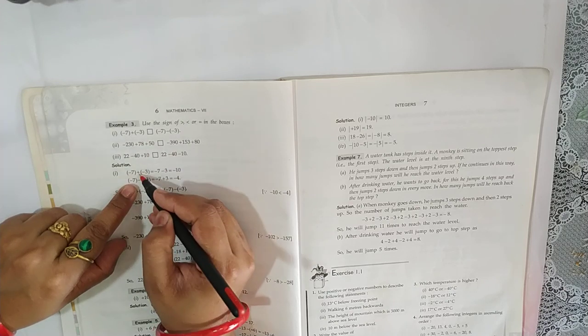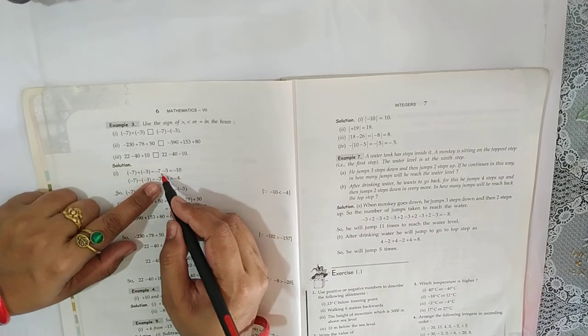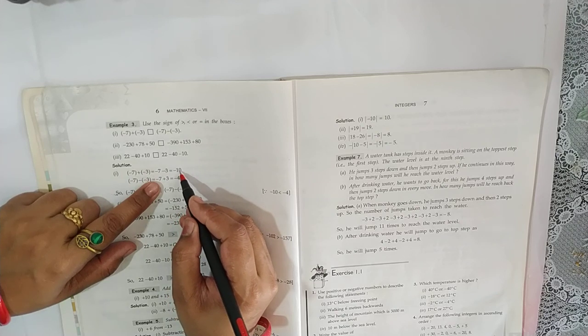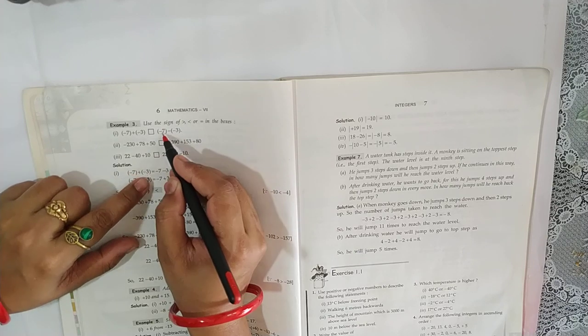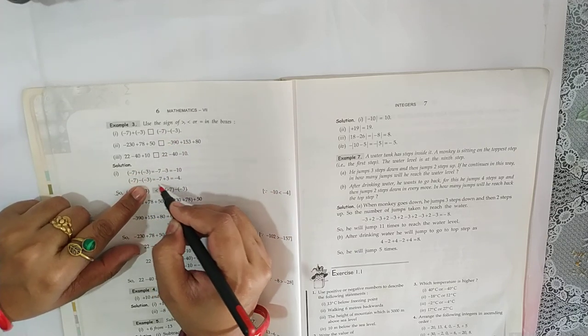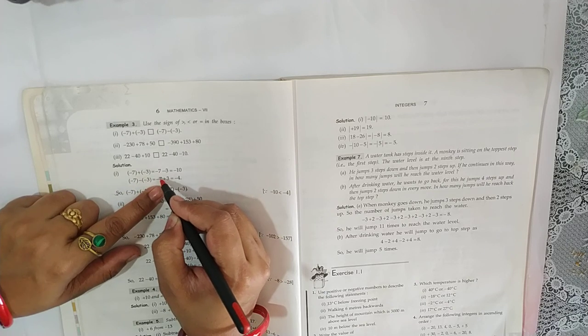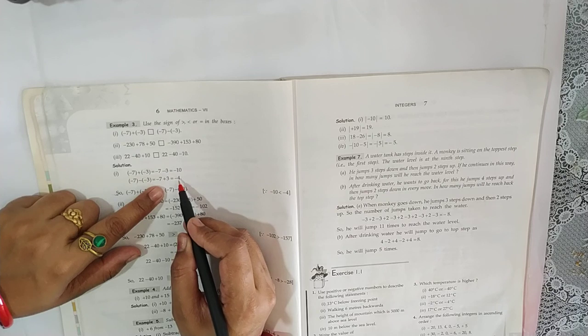Plus minus becomes minus, so the answer will be minus 10 in the left hand side. Now the right hand side: minus and minus becomes plus. So it will be minus 7 plus 3 is equal to minus 4.